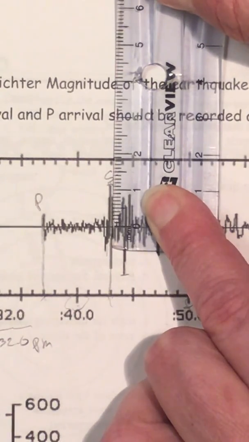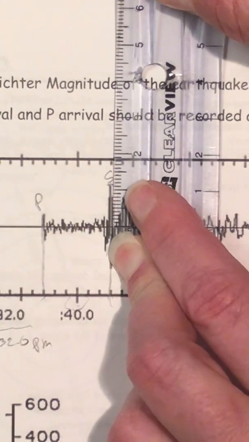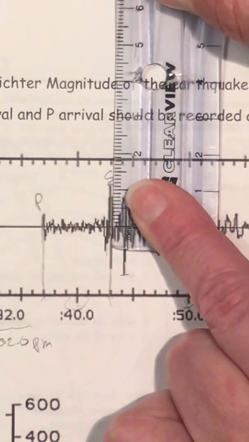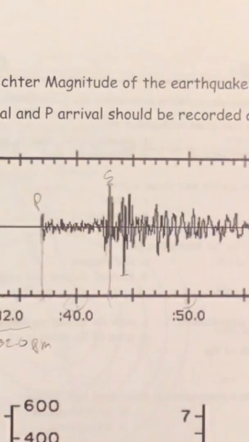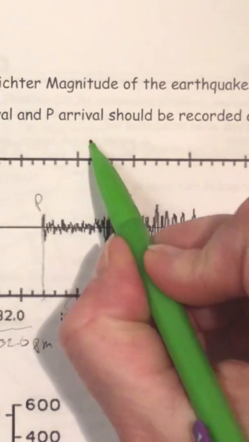So 1 centimeter is 10 millimeters. And how many more? 11. I want to say 12. What do we want to say? 11 or 12? Let's go with 11. So this is 11 millimeters, this one.